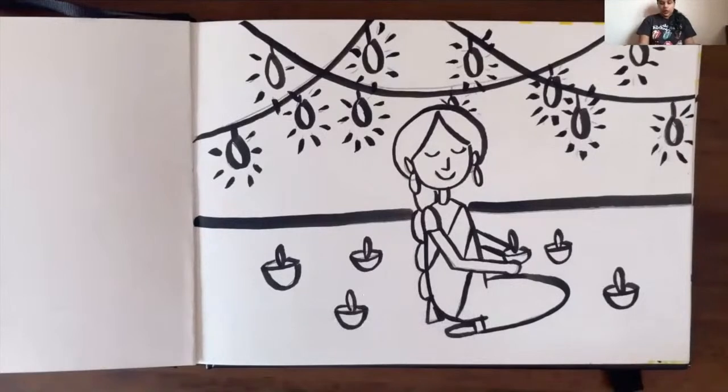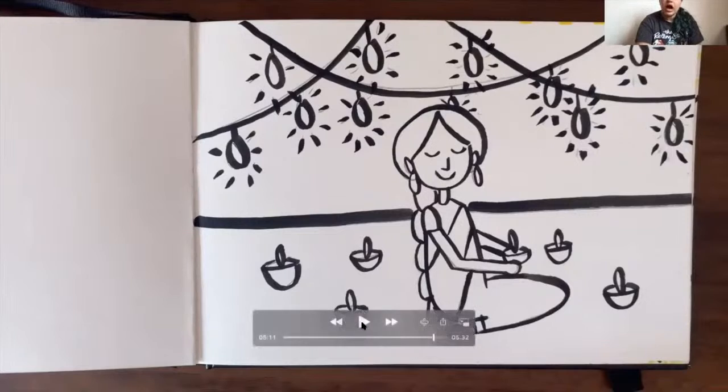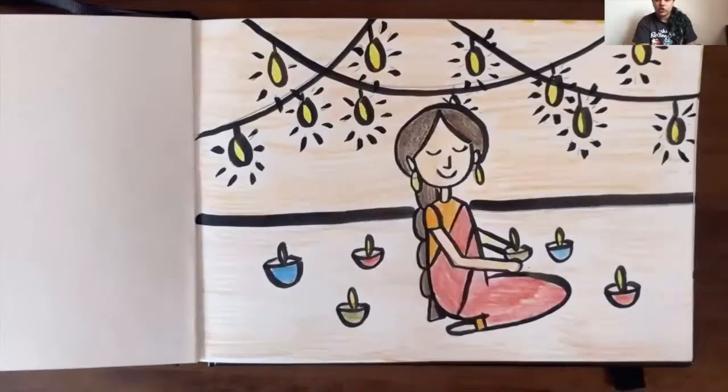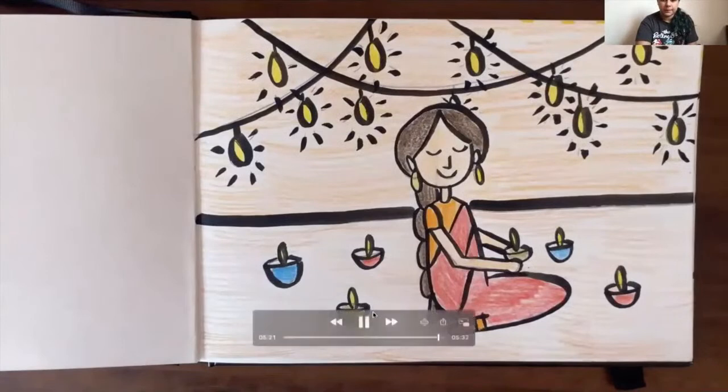If you feel like you wanted to do specific colors, for example, you want to do the lights in yellow and so on, that's completely okay. You can definitely do so. I wanted to just outline it completely black. After this, like I mentioned earlier, I'm going to be using color pencils. So using my color pencils, I've filled in all of my picture with colors. So you can have a look at how my picture looks with color.